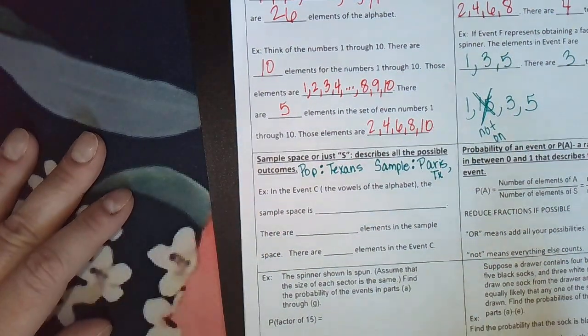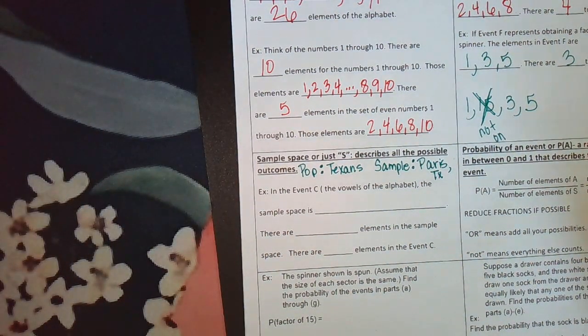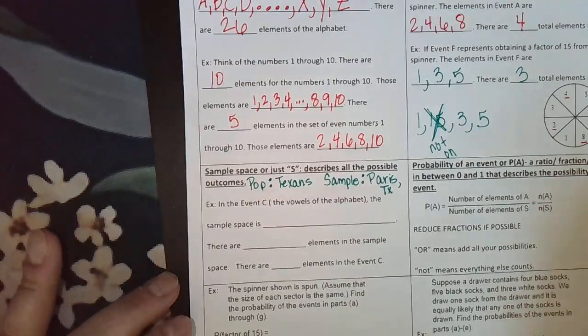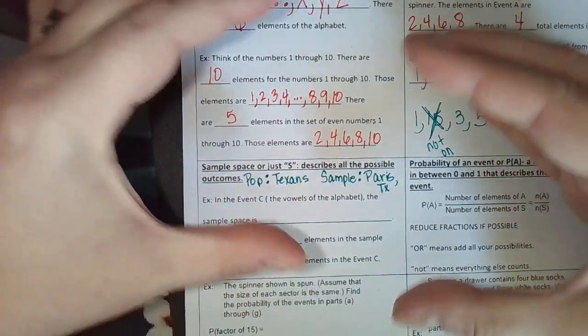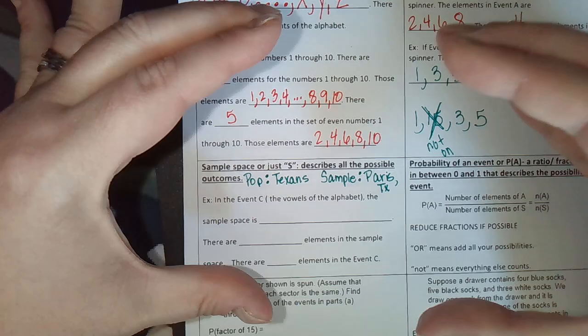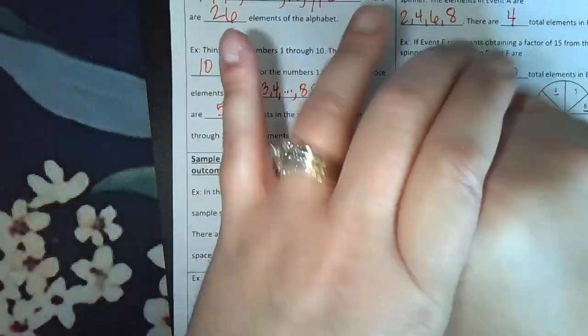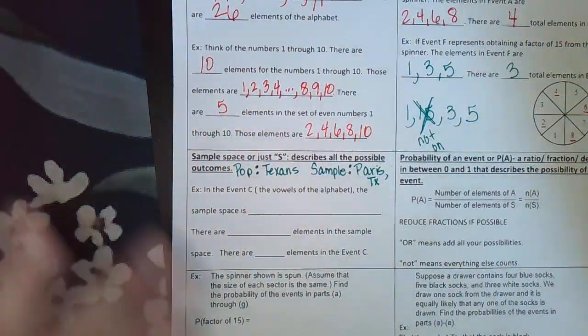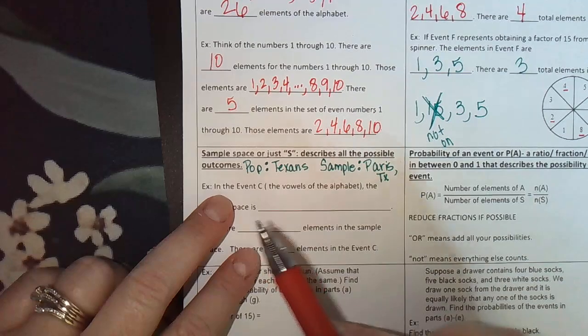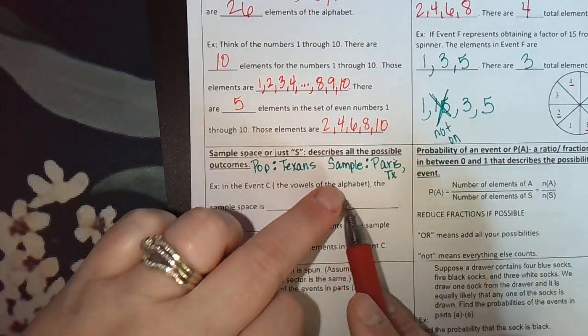Or the sample would be just the people in Greenville. So population represents a big old piece of information, and a sample is a little bitty piece of that same information.